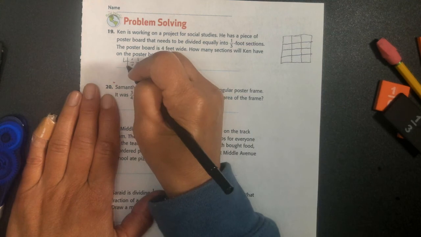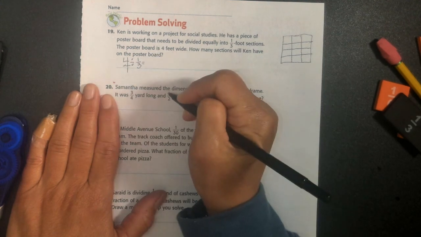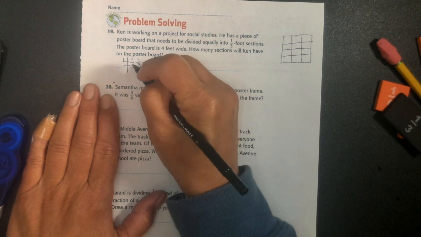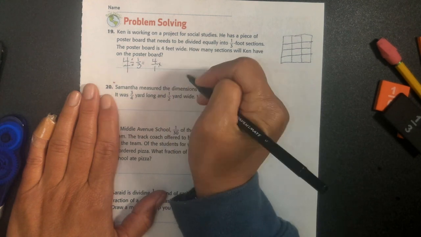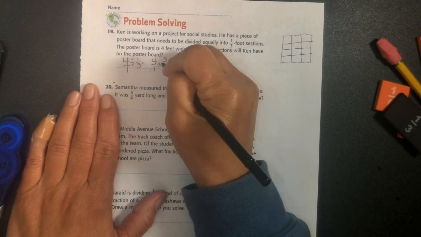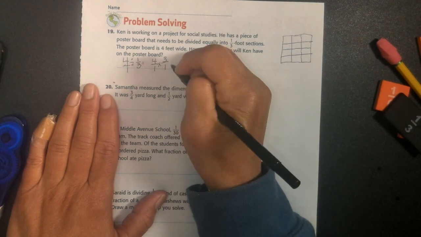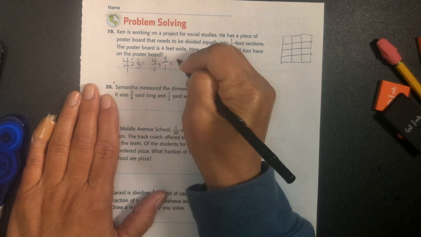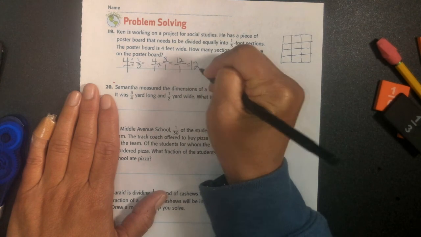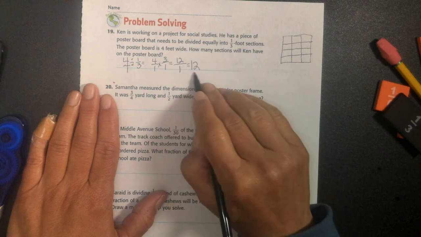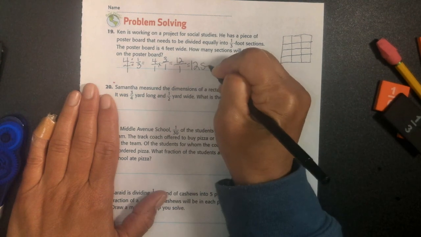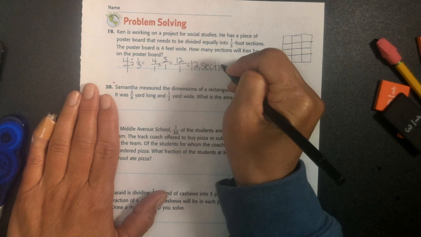I'm going to turn this one into a fraction. Now I'm going to do my work. 4 over 1. I change my operation to multiplication. I flip them. Find the reciprocal. 3 over 1. 4 times 3 is 12. 1 times 1 is 1, and 12 over 1 is the same as 12. And what are they asking? 12 what? How many sections? 12 sections Ken will have.